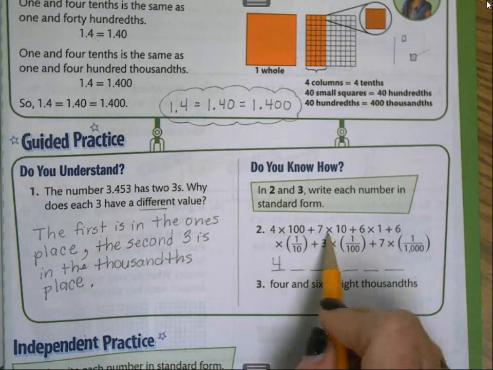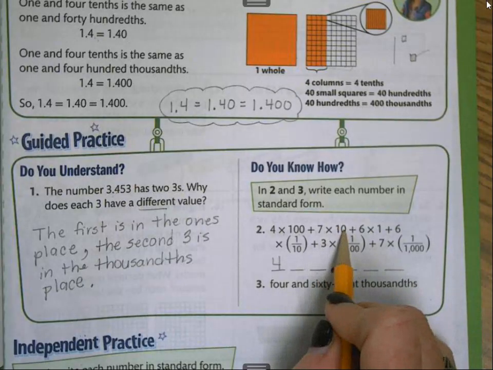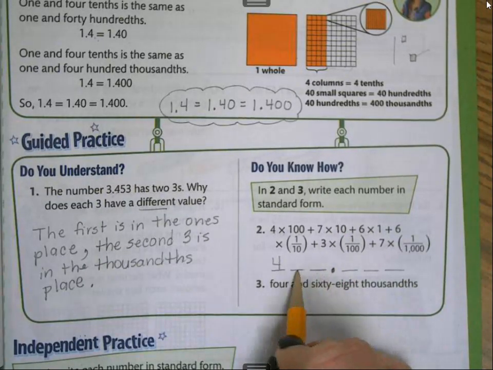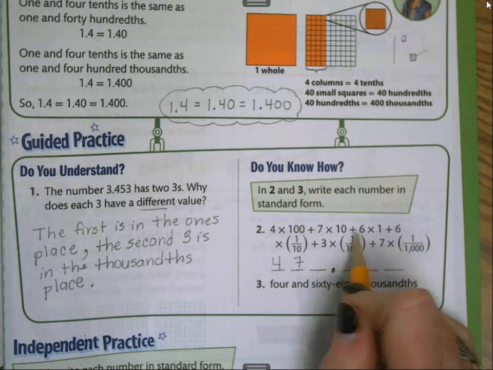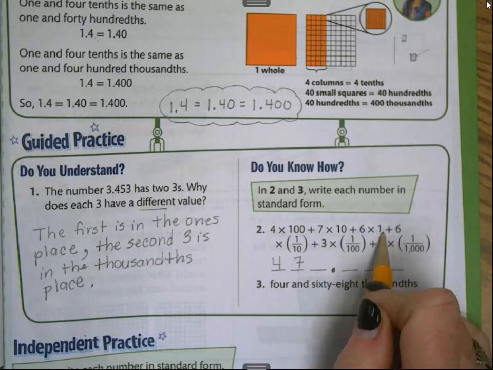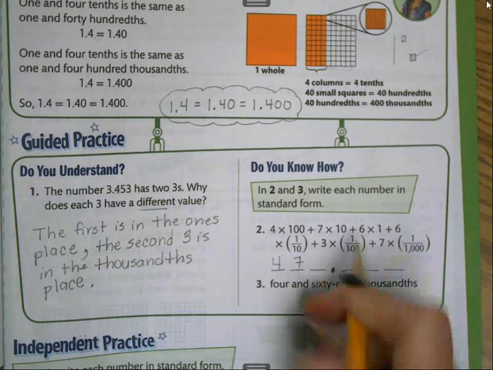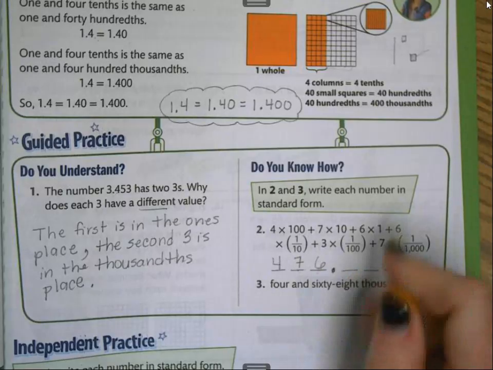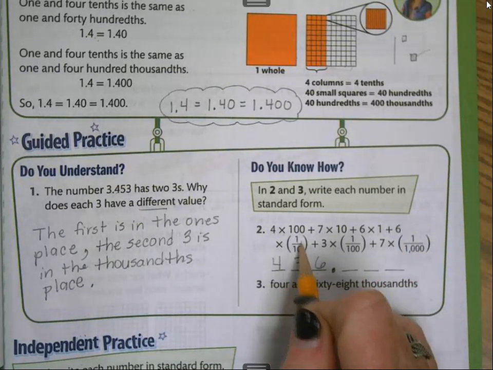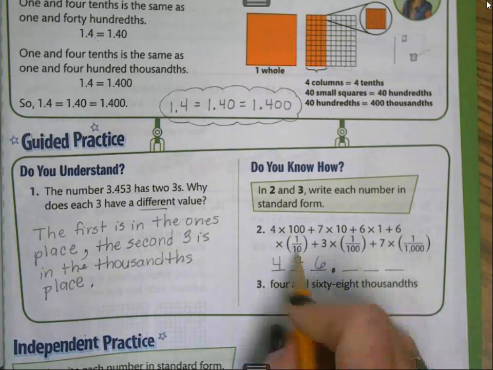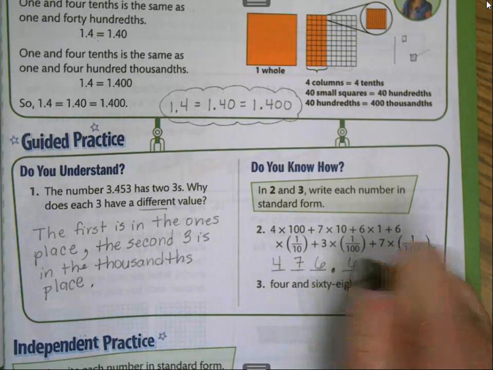Next, I'm going to add the value of 7 times 10. The tens place is here. Remember, ones, tens, and I'm going to put a 7 there. All right, I'm going to add it to 6 times 1. The ones place is right here, and I have 6 ones. All right, now I'm getting into that decimal place value. 6 times 1/10. That means I have 6 tenths, and those 6 tenths will be right here.